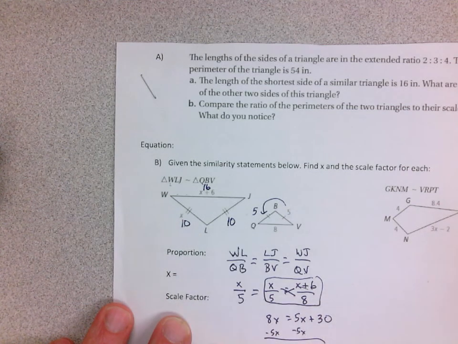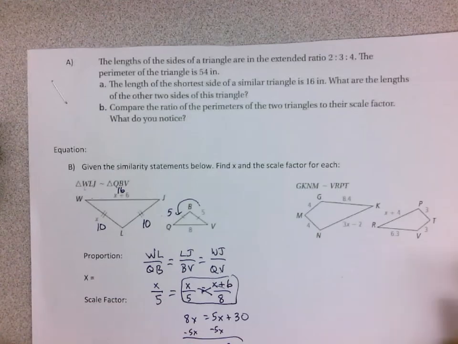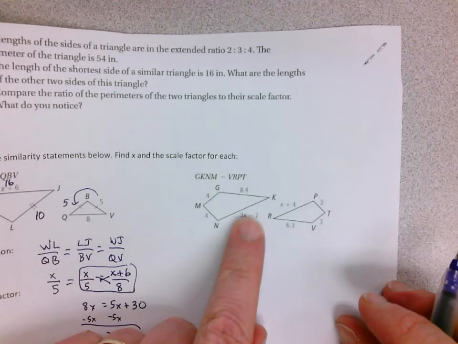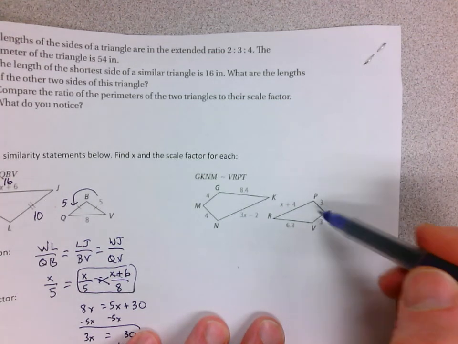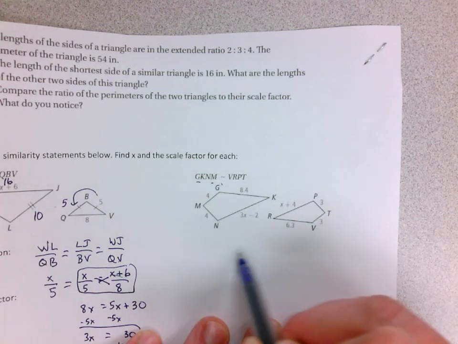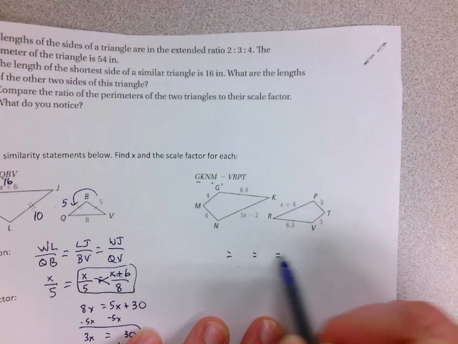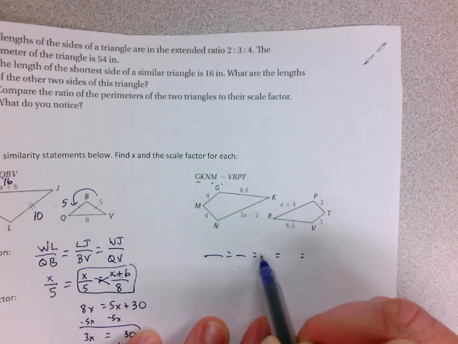Okay, so again, I would encourage you, like especially on this one, we don't know these sides are equal. Don't just assume that they're equal. Set up your proportions. This would have 4 proportions. And then you can pick the 2 that you want. That's long enough for now.